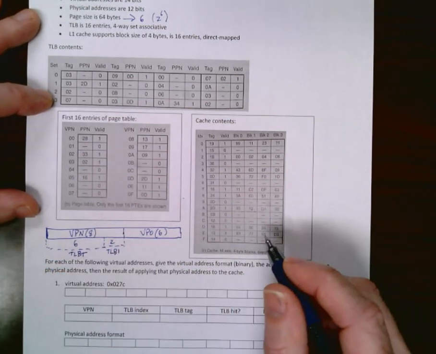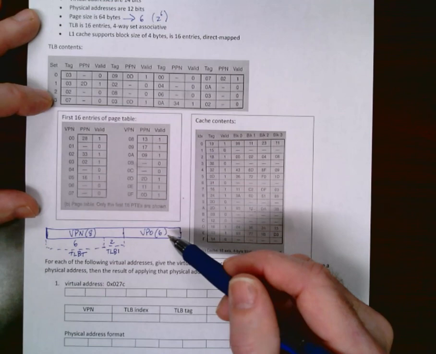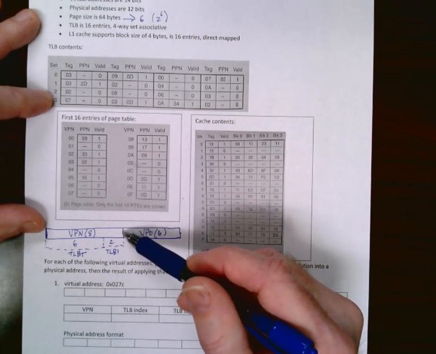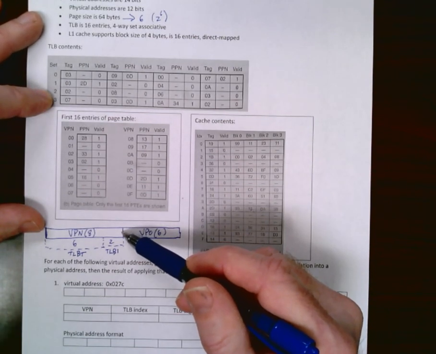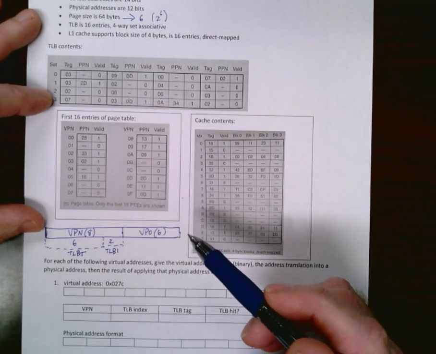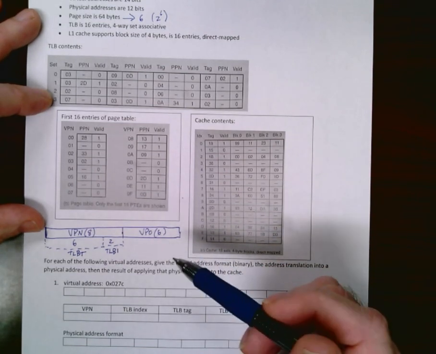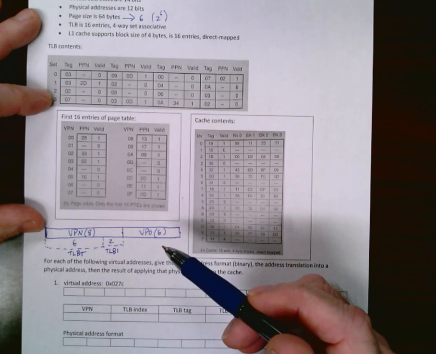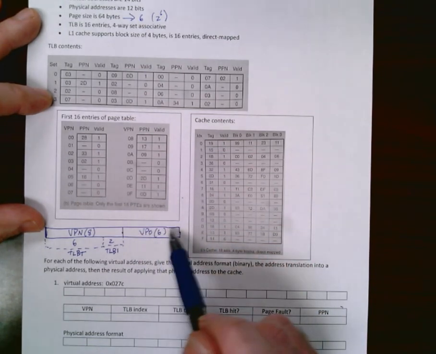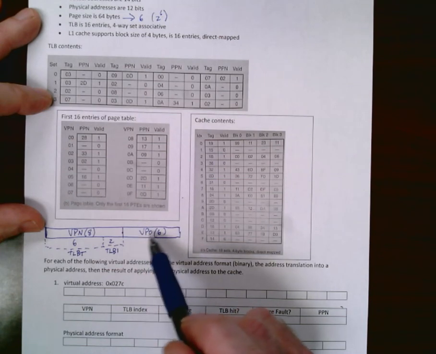Alright, so the first thing you're going to do, when we have an address, is check to see if that virtual page number is already in the translation look-aside buffer, the TLB. If it is, then we're going to get our page table entry directly from the TLB. What is a page table entry? Well, a page table entry consists of some control information and a physical page number. The physical page number is concatenated onto the VPO to give you the physical address.